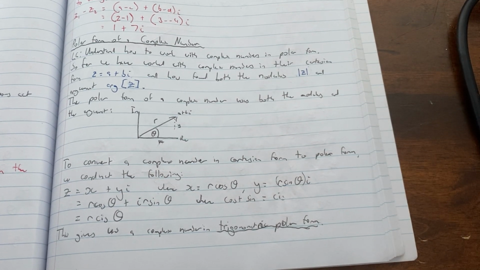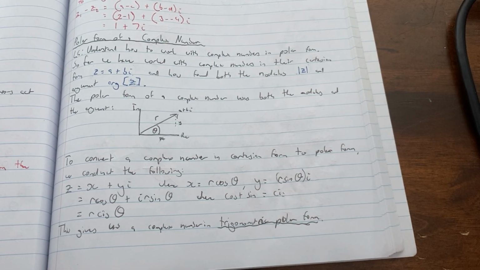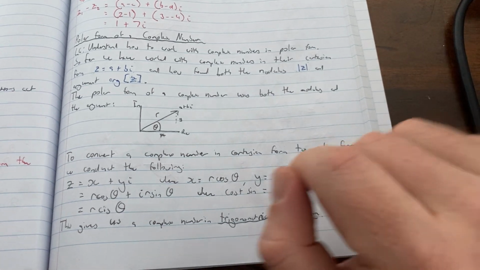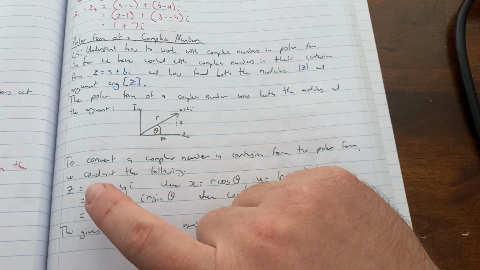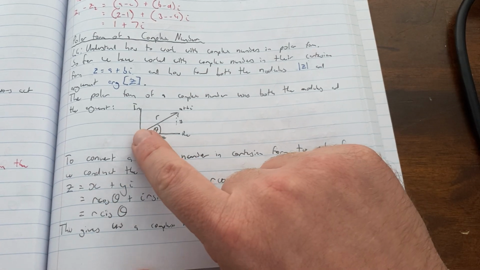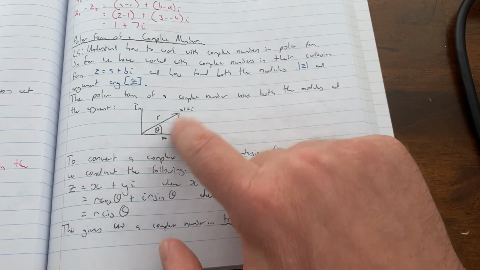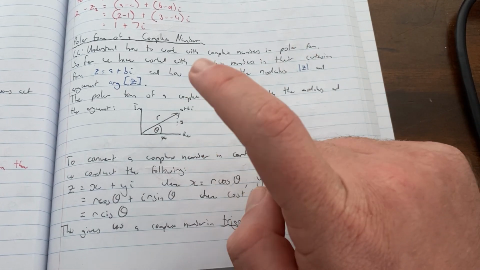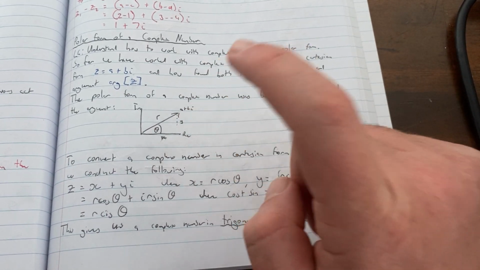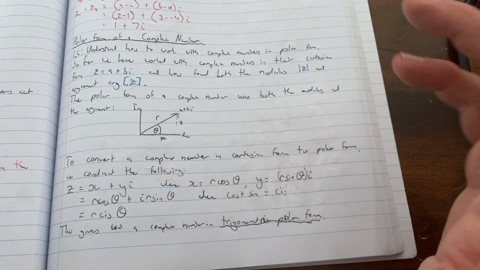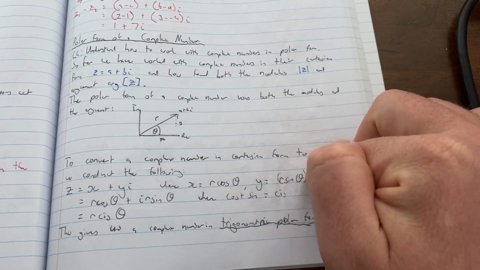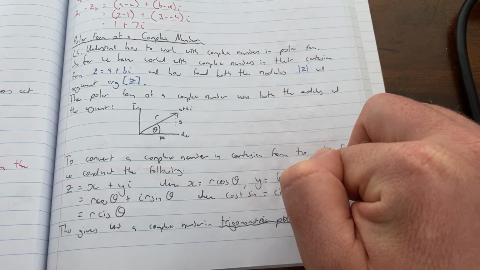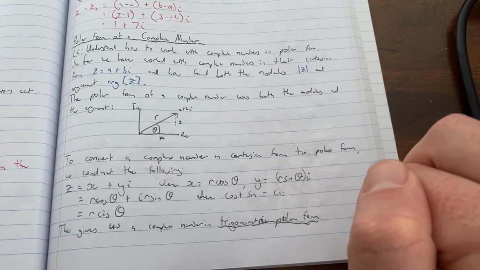Effectively, if we want to convert a complex number from Cartesian form to polar form, we have to conduct the following. So if we've got z equals x plus yi, x being our real component, y being our imaginary component, x must be equal to r cos of angle. Think about trigonometry. y must be r sine of angle times i. Remember that imaginary component.